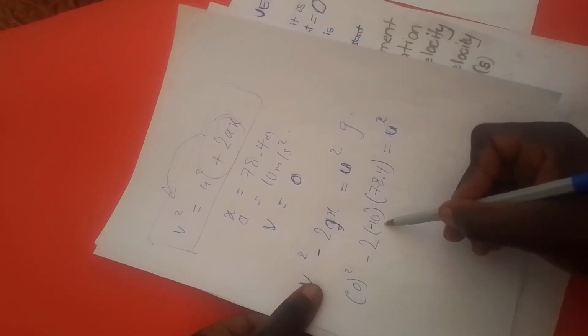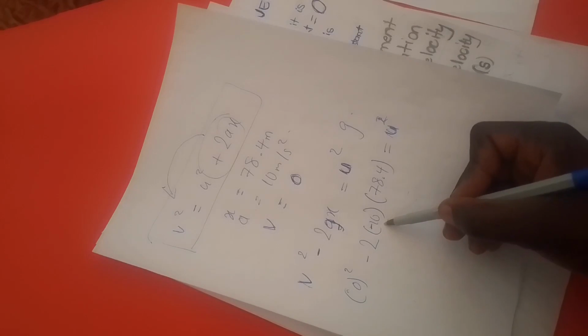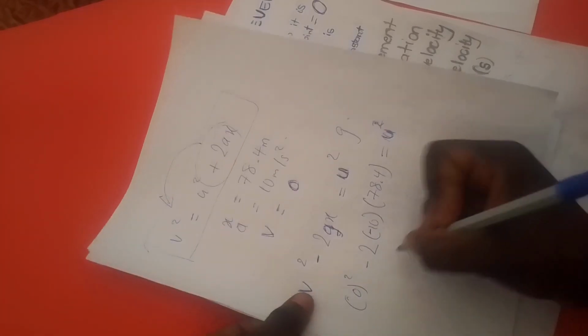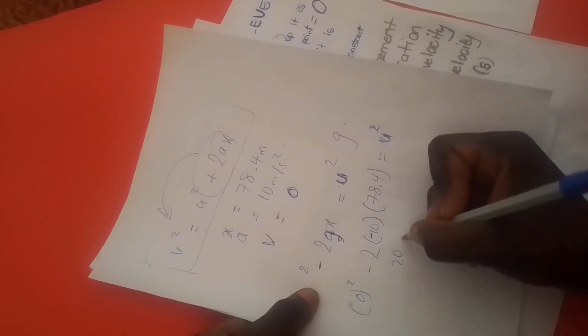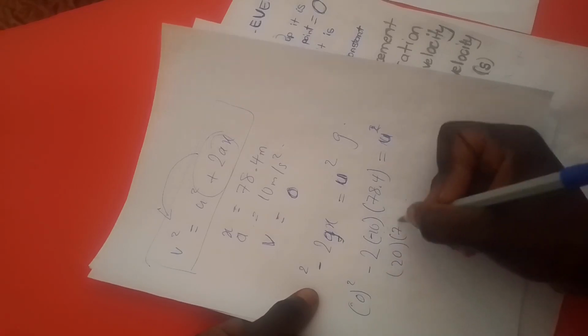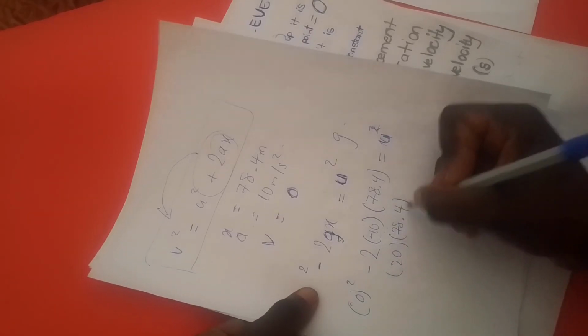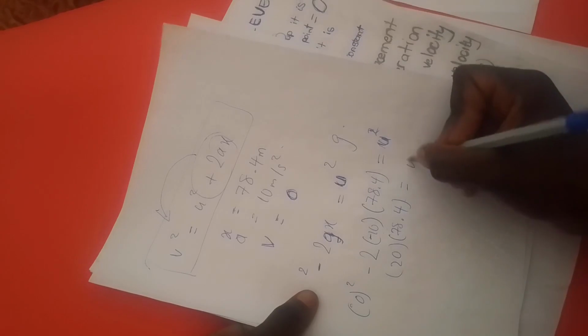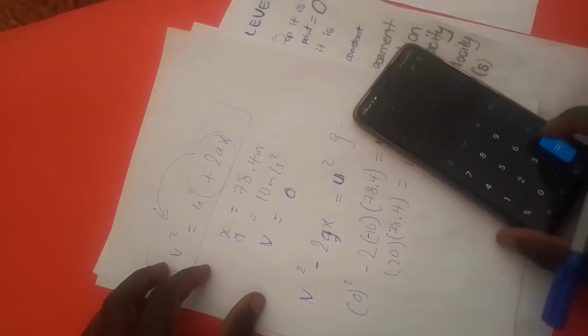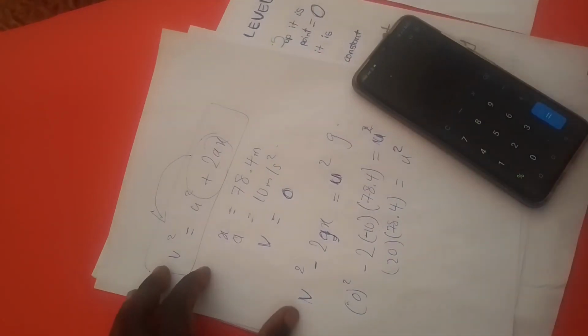Then 2 times 10 is equal to 20. So we're going to end up with 20 times 78.4 is equal to u squared. I was just taking my phone as a calculator.